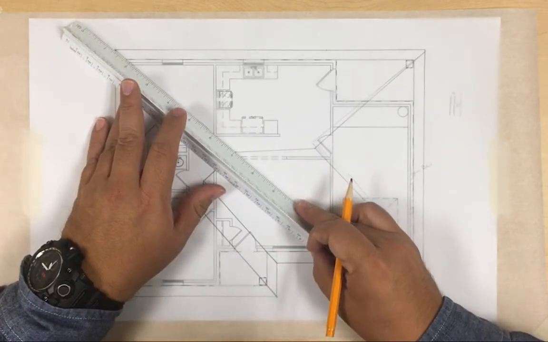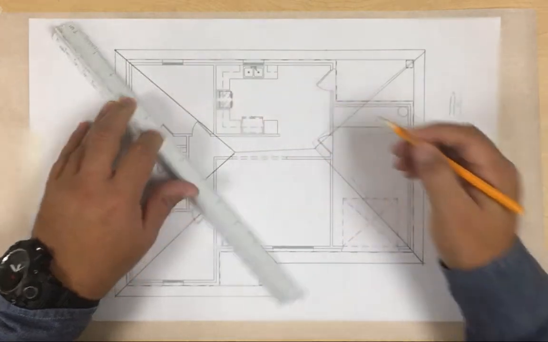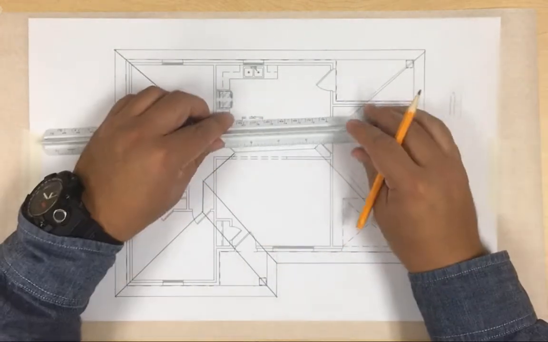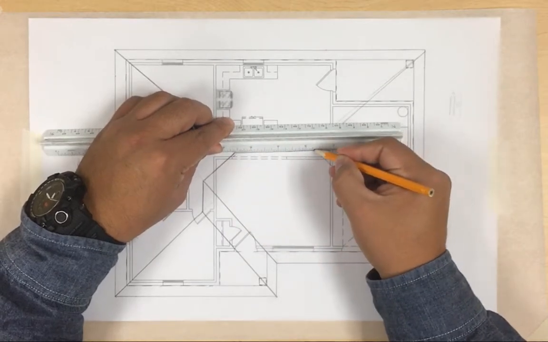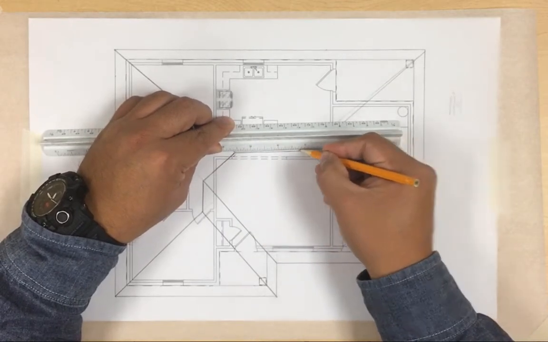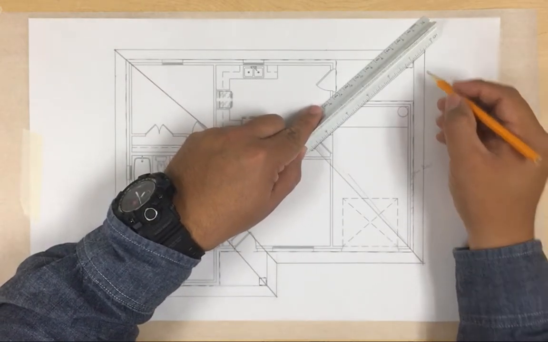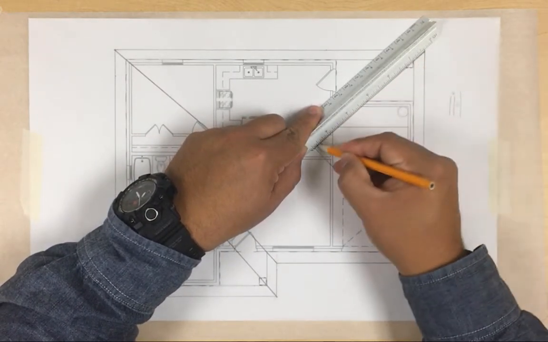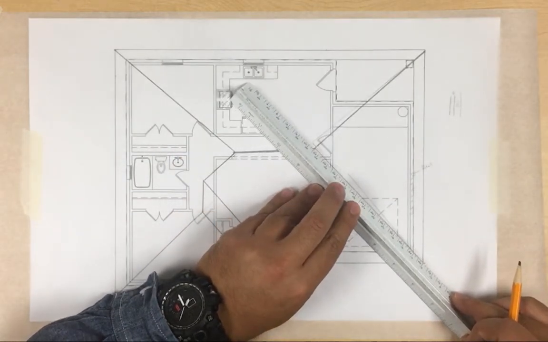This one from the back of the house pulls in like this. All right, and this one goes straight. Oops, did a two line there. And then this one pulls up from here, and this one pulls up from here. Okay.